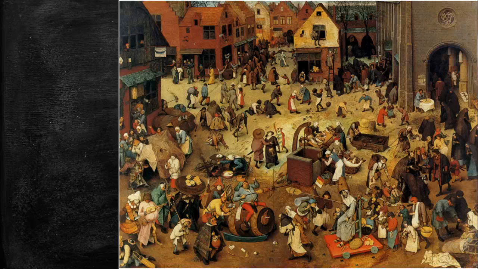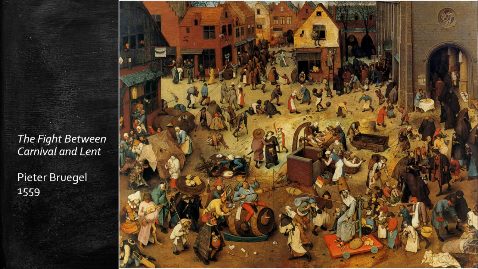Alright, so to study nouns, I want to start with this. Take a look at this painting. This is a painting called The Fight Between Carnival and Lent by Peter Bruegel, painted in 1559. And I want you to think about what you see in this painting. There's a lot to look at.